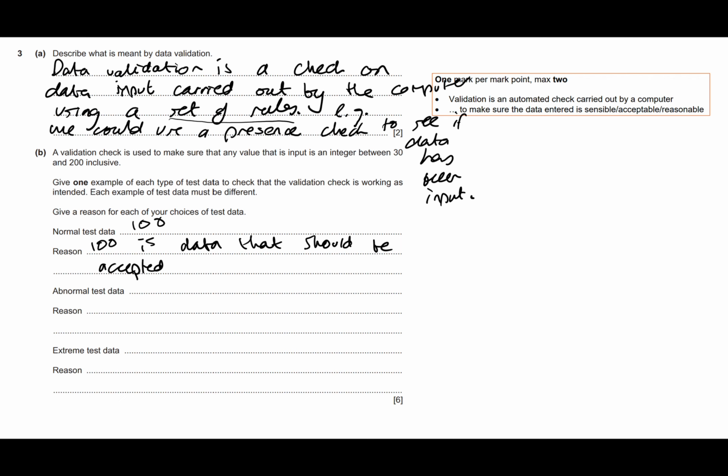So I'm going to put cat is the wrong data type, will not be accepted.